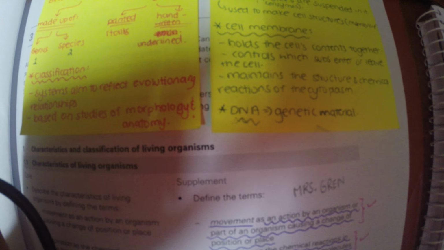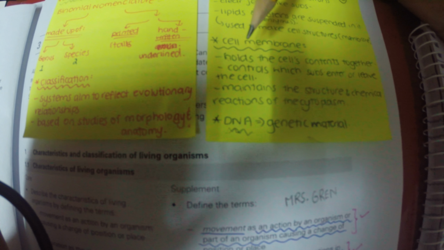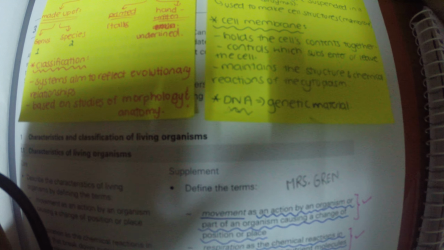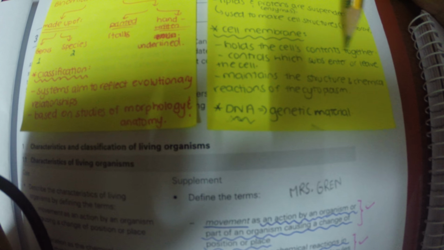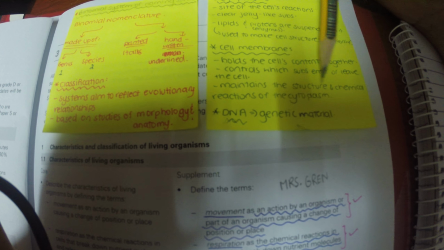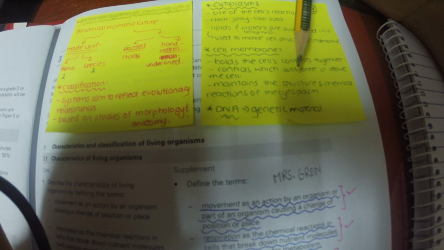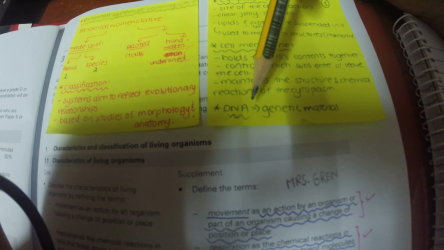Cell membrane. The few points you have to learn about it are that it holds the cell's contents together. It controls which substances enter or leave the cell, and it maintains the structure and chemical reactions of the cytoplasm. DNA is the only thing you need to know for DNA is that it's the genetic material.